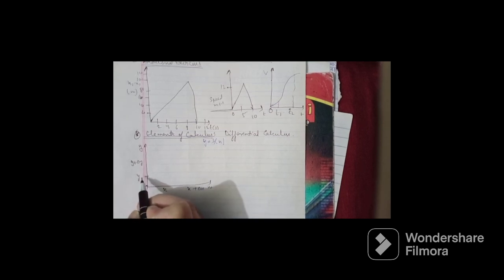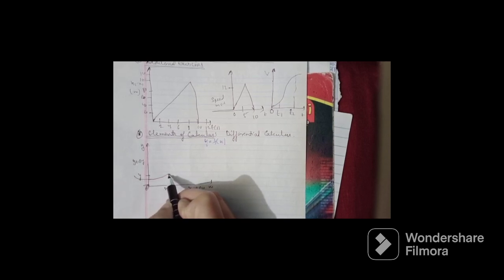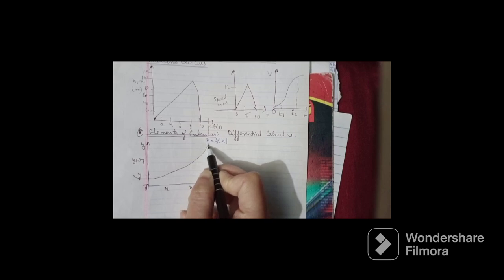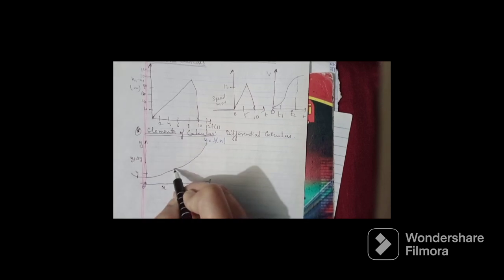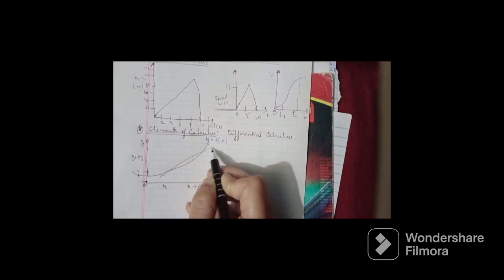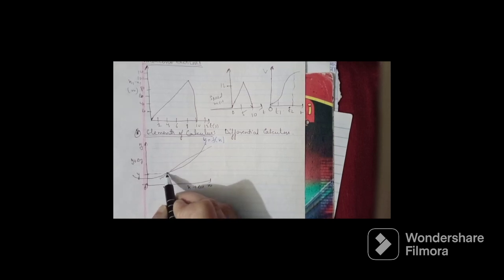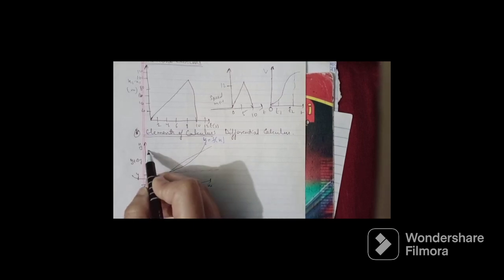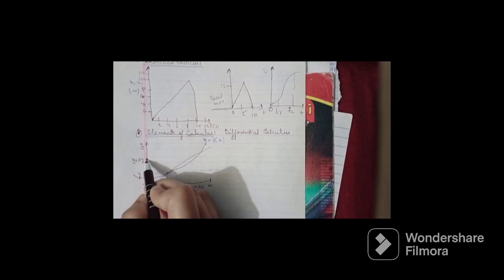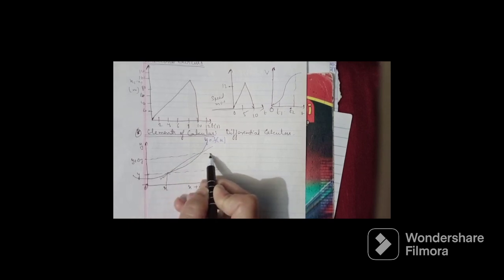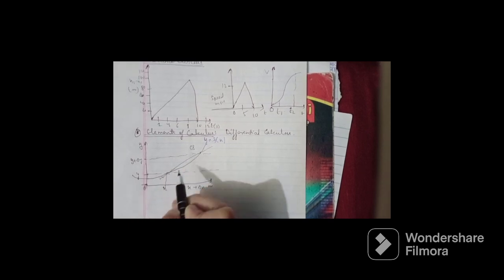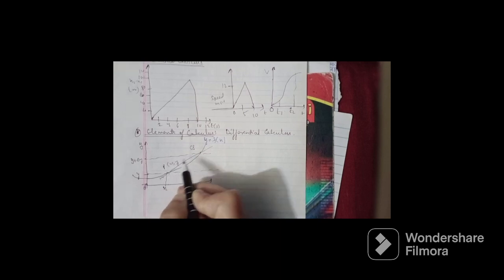So the graph will go from here. From these two points it will be cut. This is the point P, (x, y).